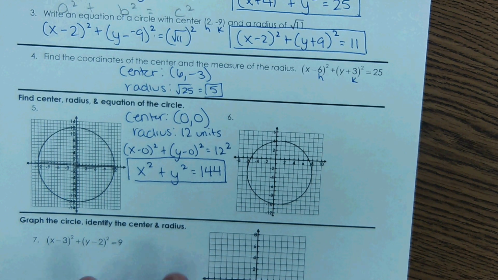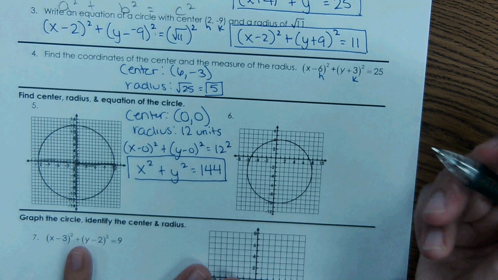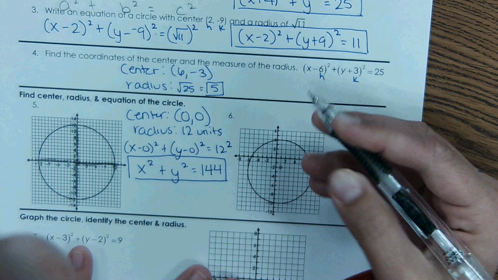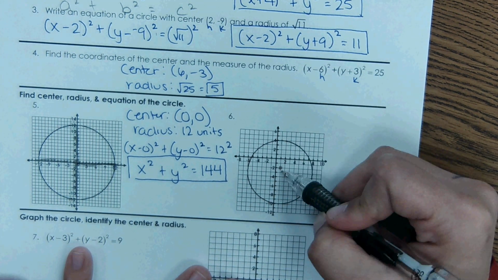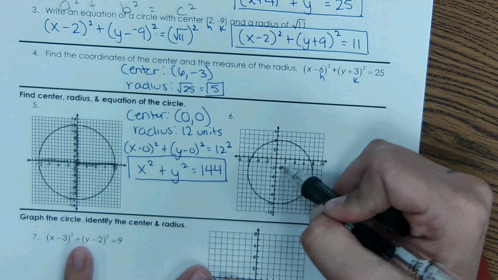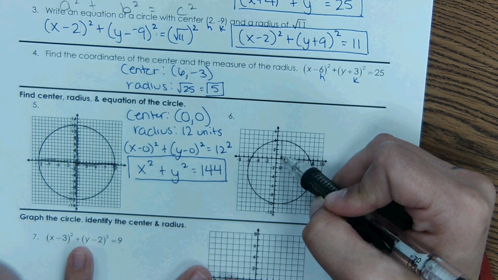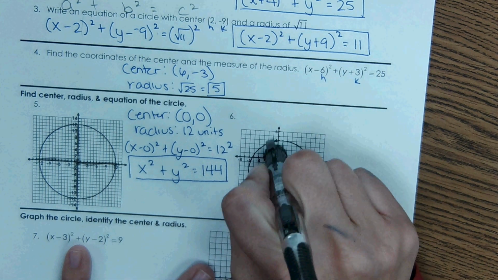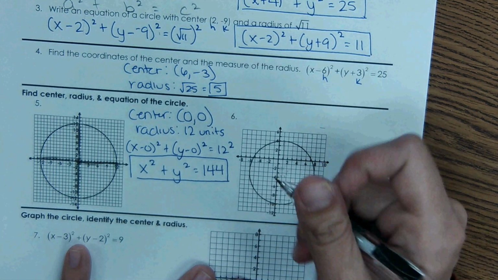Okay, number 6 might take a little bit more work to find the center. Just kind of eyeball it and choose something and then see if it works. So maybe if I choose this and I try to see if all the sides are the same distance from this point, and this is like 6 units and then this is 8. So I didn't quite get it the first time. I'm just going to do trial and error until you find it.